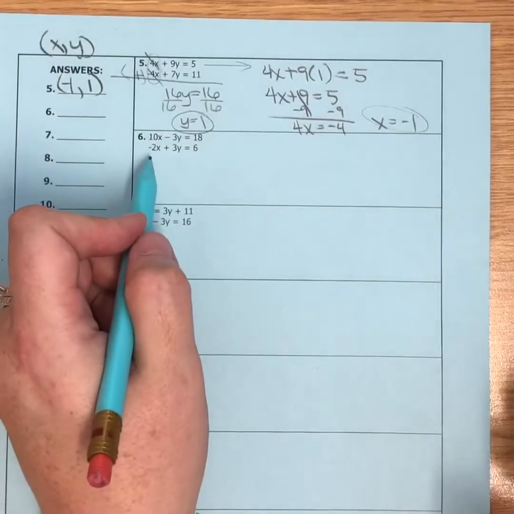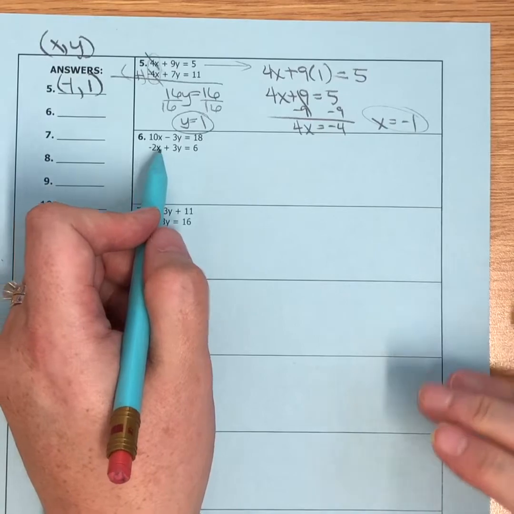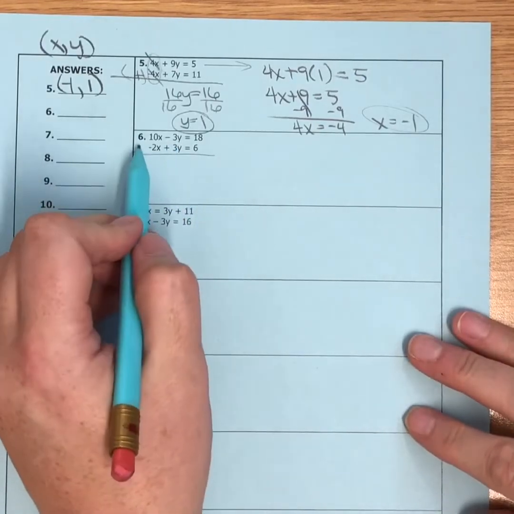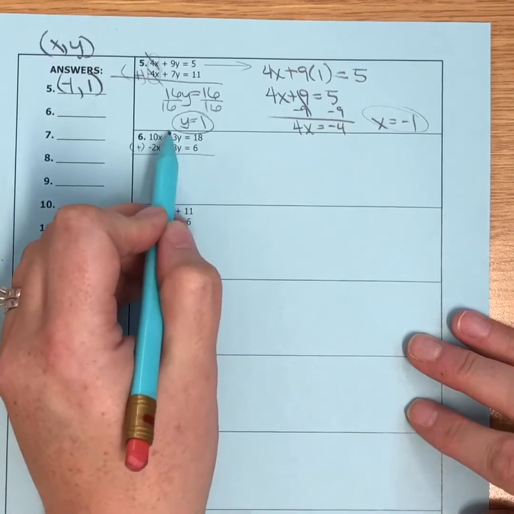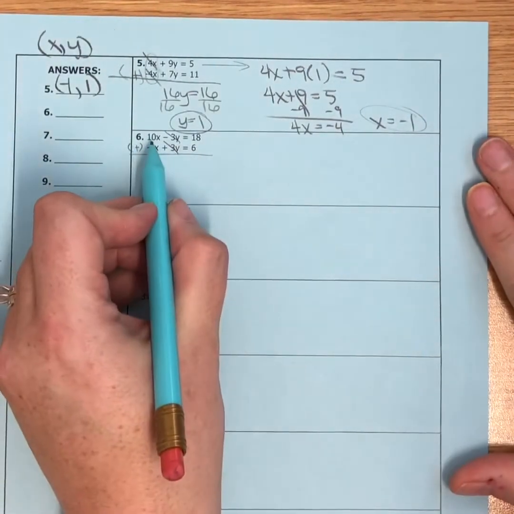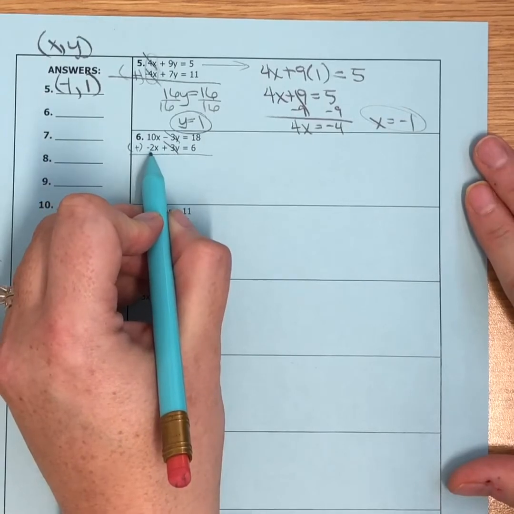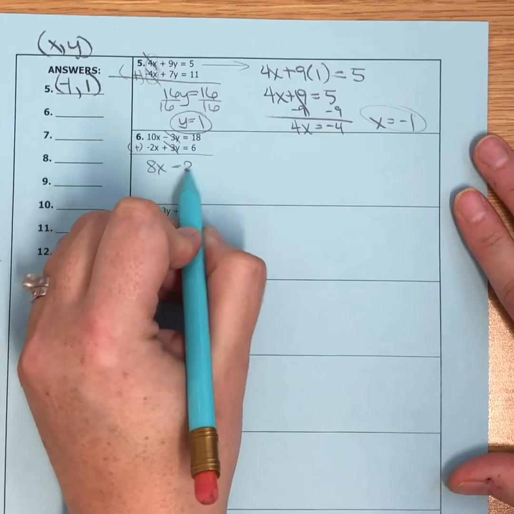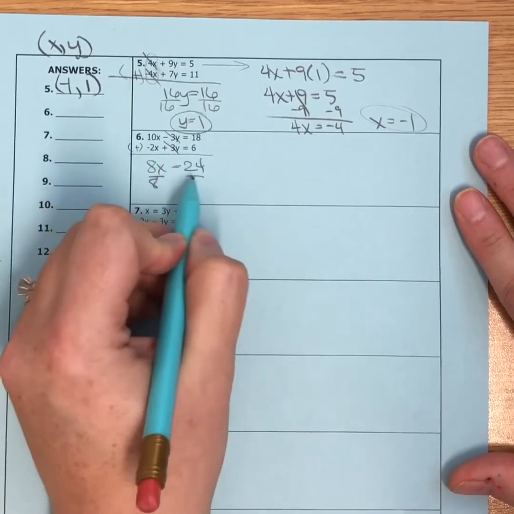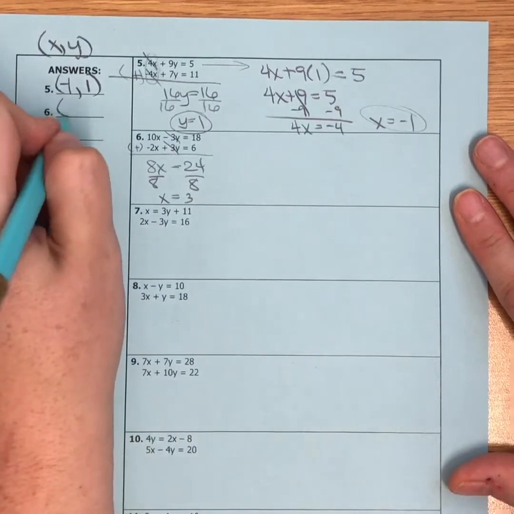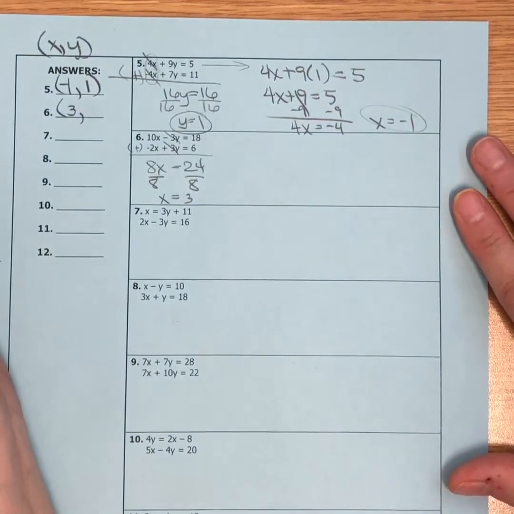Now, look at number 6. Immediately I notice we have a -3y and a 3y. Guess what? I don't need to do any multiplication because these eliminate automatically. So 10x combines with -2x and you get 8x. 18 plus 6 is 24, so I divide by 8 and x equals 3. So on number 6, the first coordinate we found is 3.